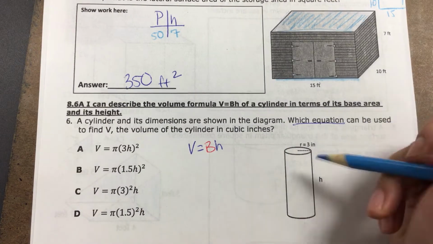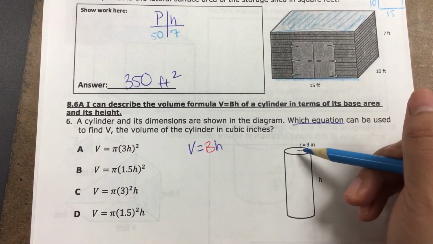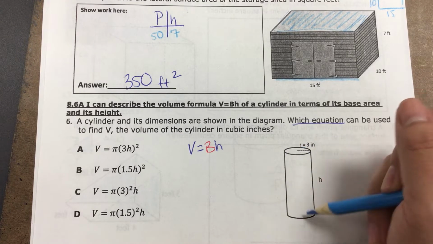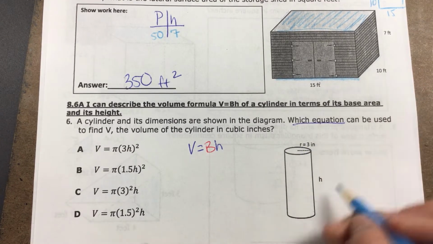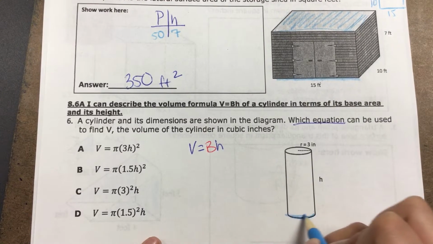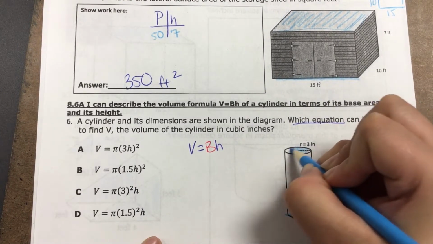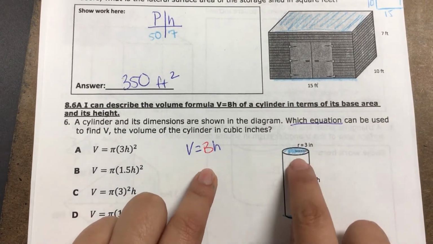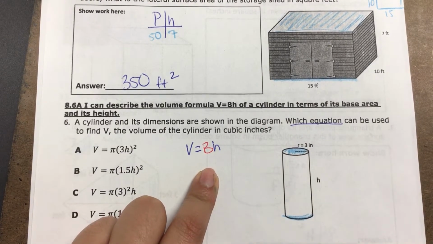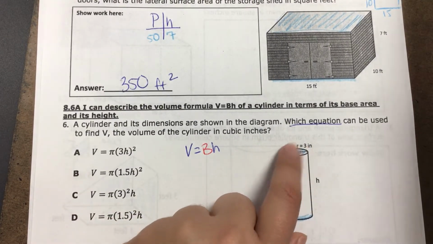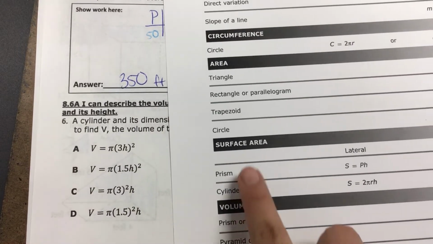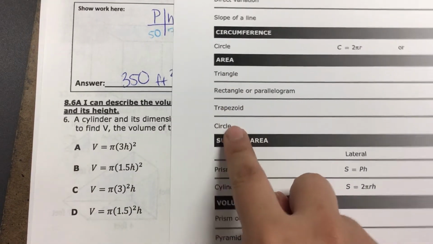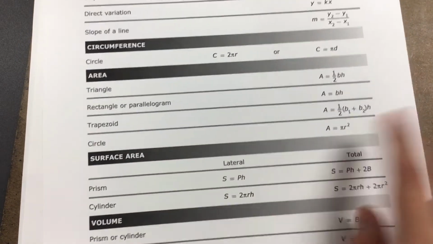Two sides that are parallel. The only option, the two faces that are parallel, is these two circles. So we have one circle down here, that's the base, and the other one up here, that's the base. I know now that my base is the shape of a circle. Capital B is the area of a circle. So under area, we're gonna look under circle, pi r squared.